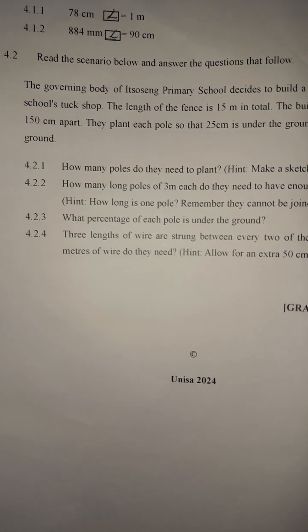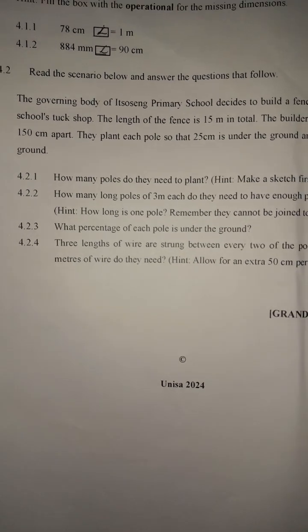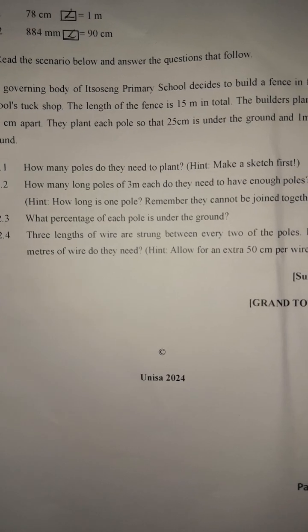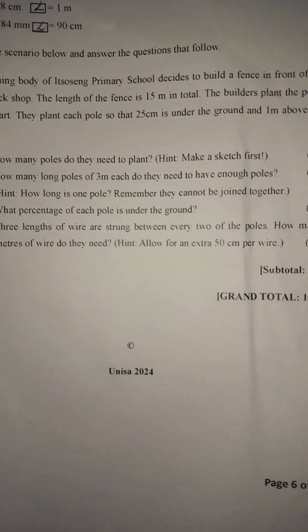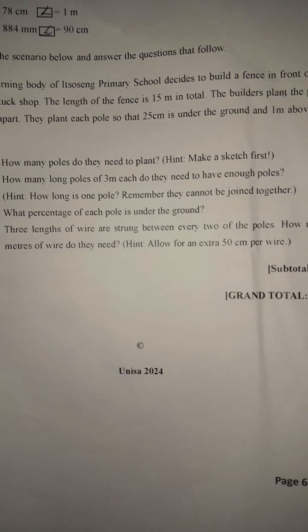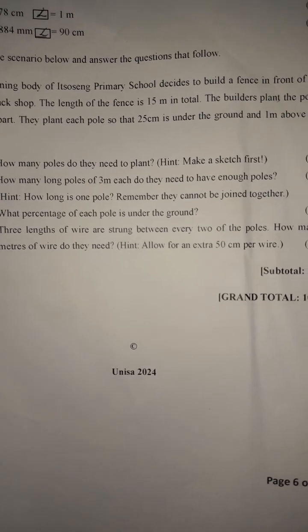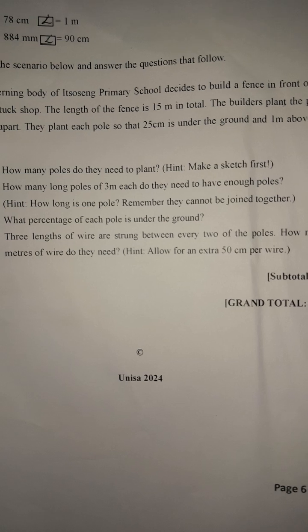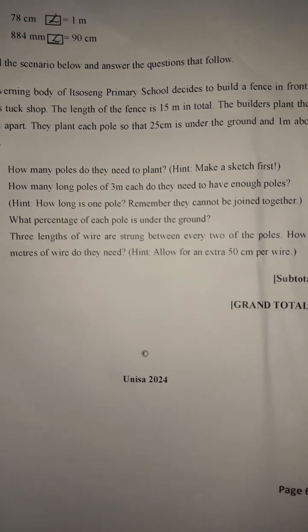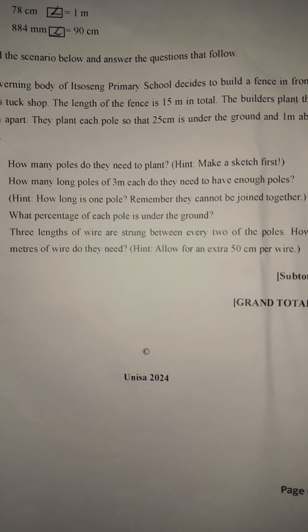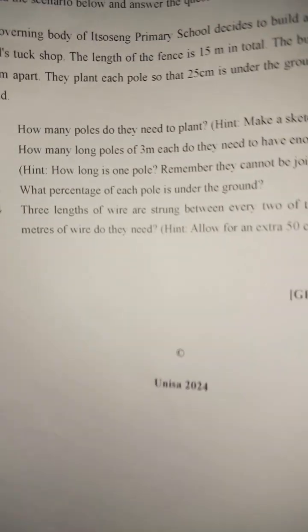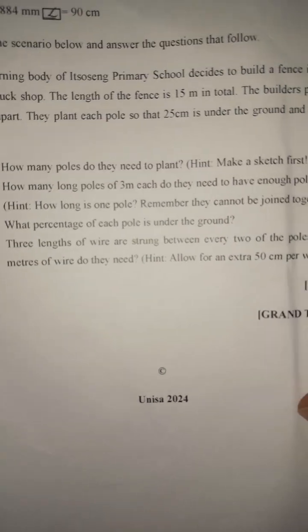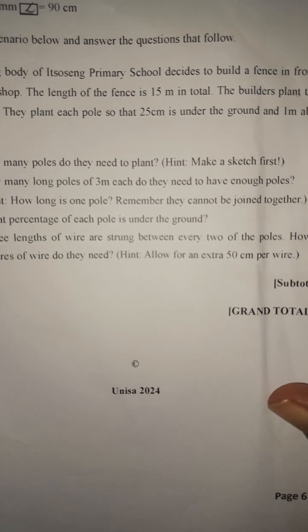Then 4.2.1. How many poles do they need to plant? Hint, make a sketch first. You will do well to make a sketch. That sketch will have a fence of 15 meters. They said, how many poles do they need to plant? After drawing your sketch, you will then calculate.